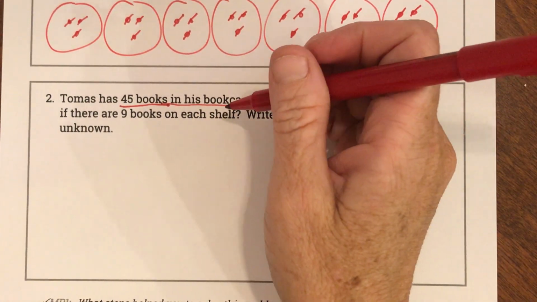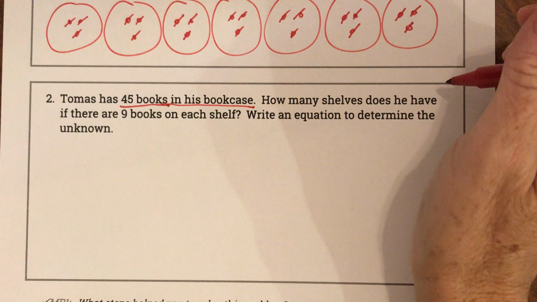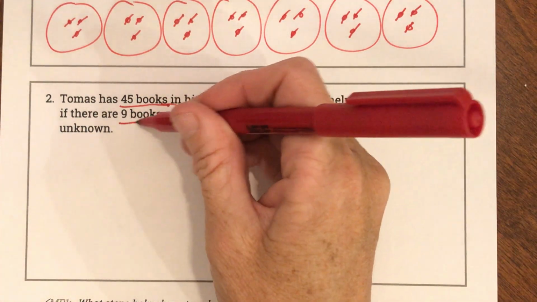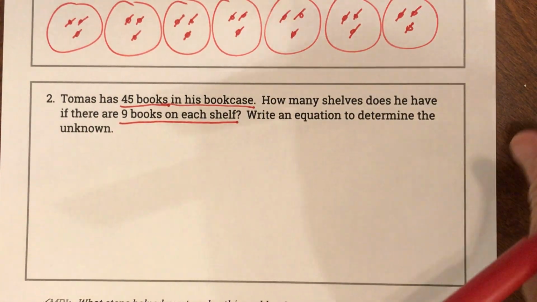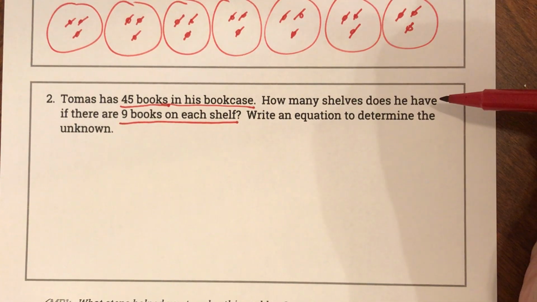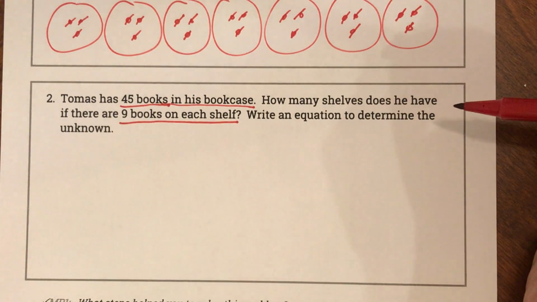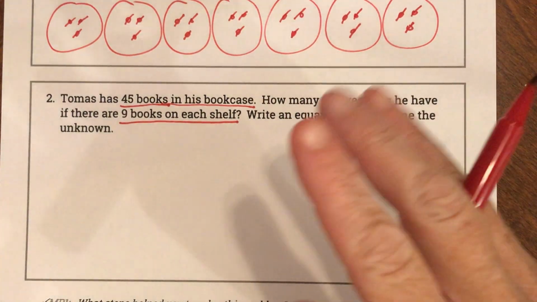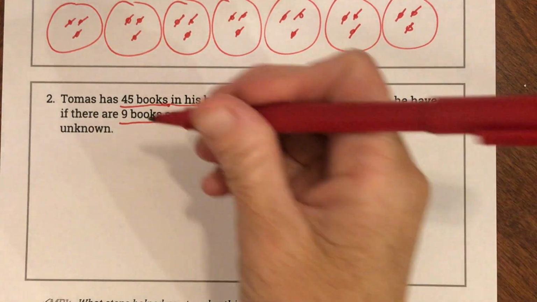So I'm trying to picture that, 45 books in a bookcase. And then it says, if there's 9 books on each shelf, so he has 9 books on a shelf, how many shelves, and then the question is, how many shelves does he have? Okay, so I'm going to draw this. So I know he has 9 on a shelf. Because I know the way bookshelves look, I might kind of draw it that way.